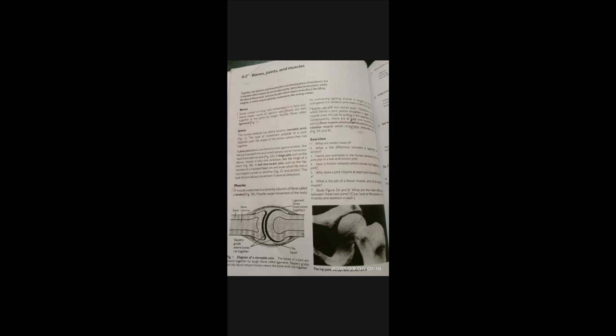Okay, now what are joints? Joints are the point where two movable bones come together. Okay, the human skeleton has about 70 movable joints. The type of movement possible at a joint depends upon the shape of the bones where they rub together.